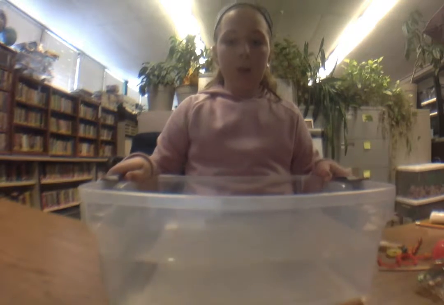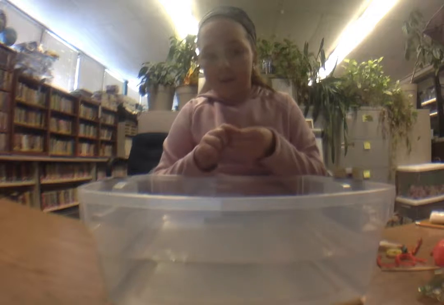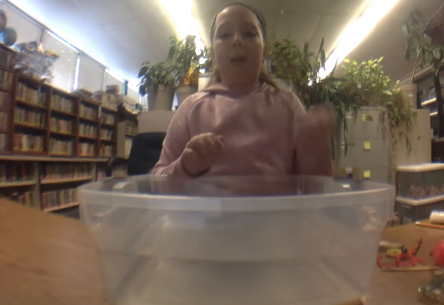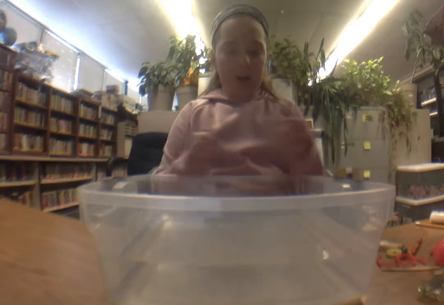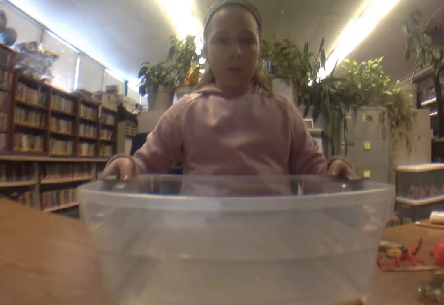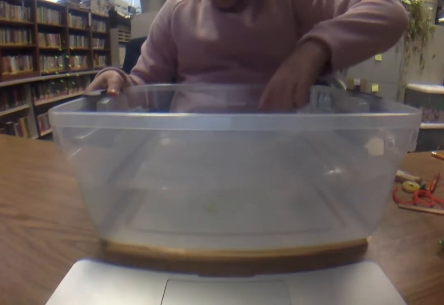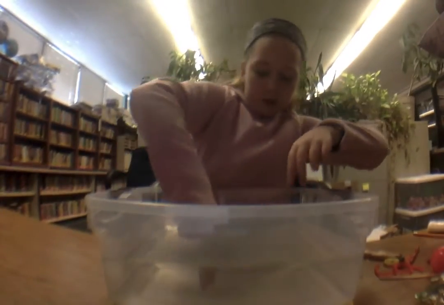The next one is going to be the marbles. I think the marbles will sink because they're heavy and they have a lot of mass. It's not hollow inside. Even though it's light, I really think it's going to sink. Okay, I don't think you can see, but they do sink to the bottom with the colored pieces.